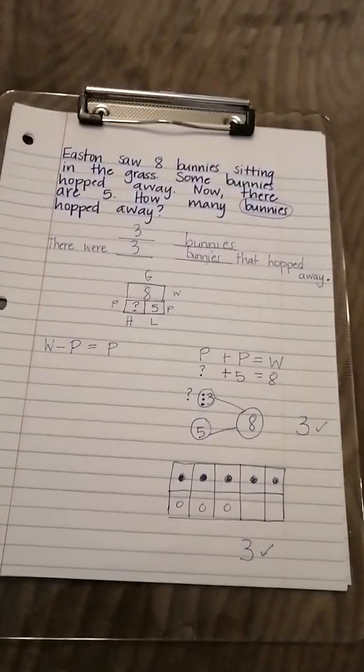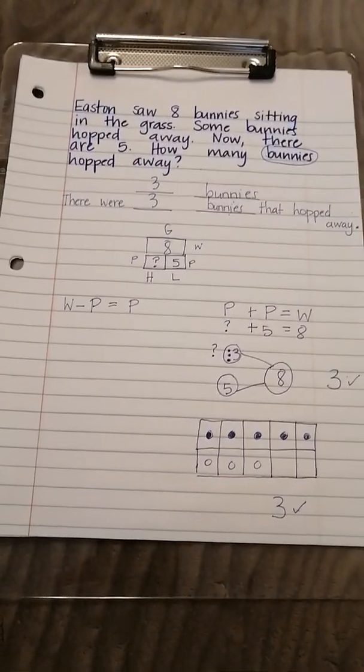All right, it is your turn to show your strategies on your math workshop problem. I can't wait to see what you do.